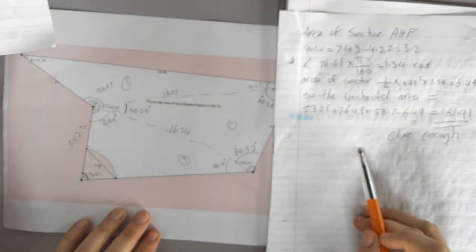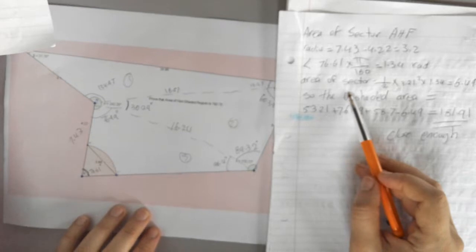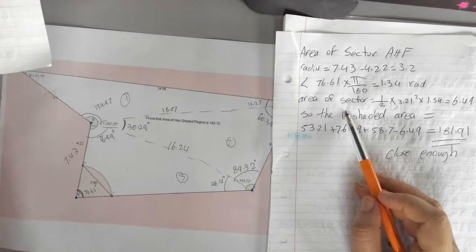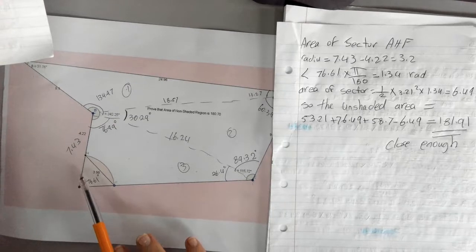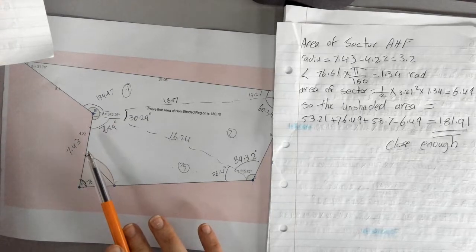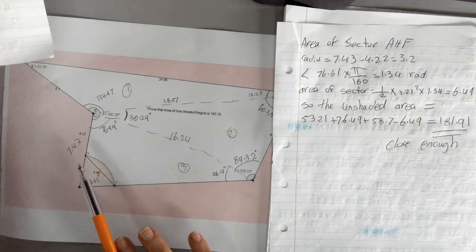Okay, so the area of the sector now. The area of the sector is half times radius squared times angle. I know the radius already because I've got the length side of AB is 7.43.